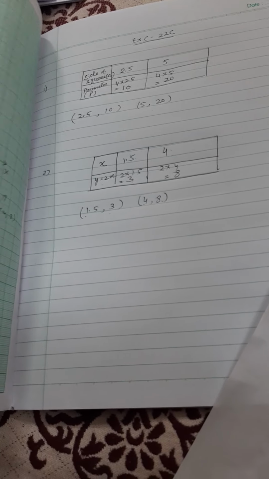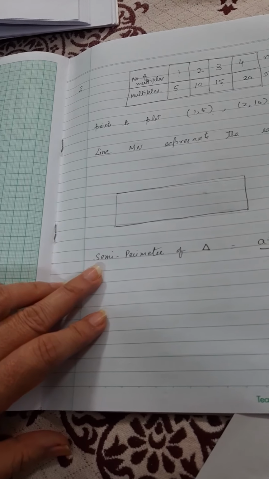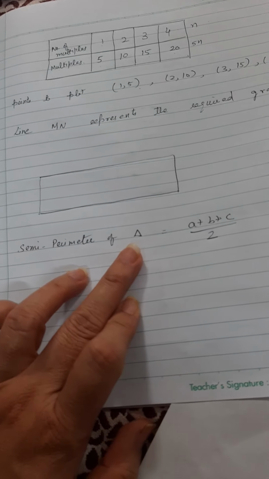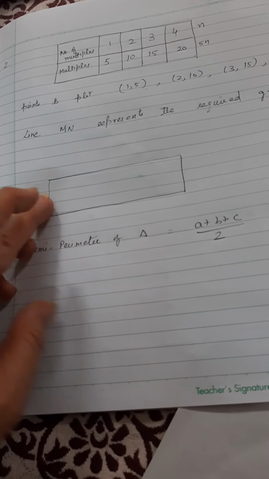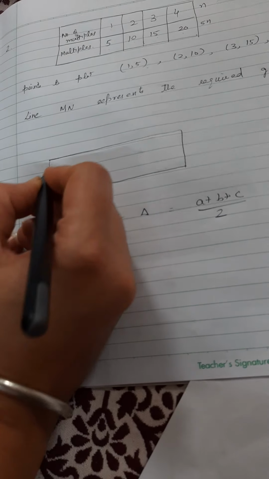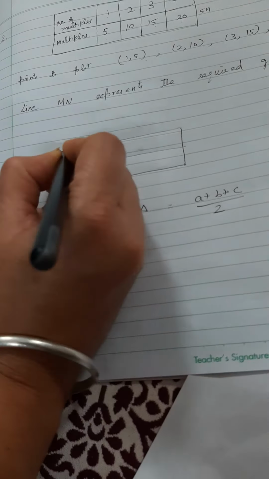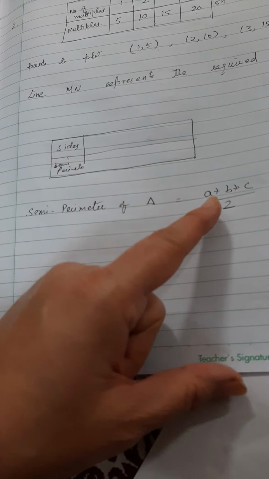Similarly, you can do question number 3. For question 3, they ask for the semi-perimeter of the triangle. They have given you the sides of the triangle. So on the top, write the sides, and here write the semi-perimeter. The formula for semi-perimeter is (a + b + c) by 2. We know the formula for perimeter is the sum of all sides, and semi-perimeter will be the sum of all sides divided by 2.